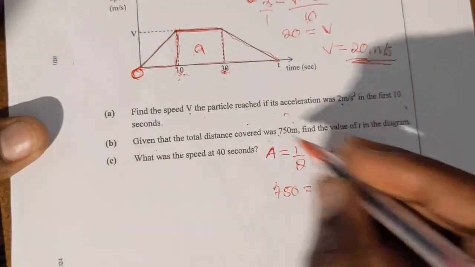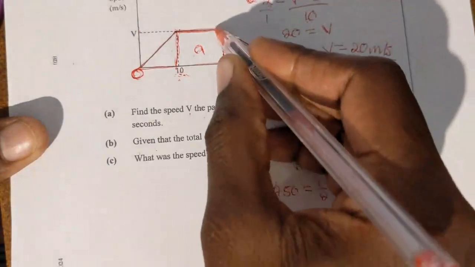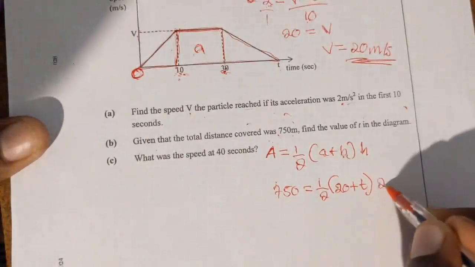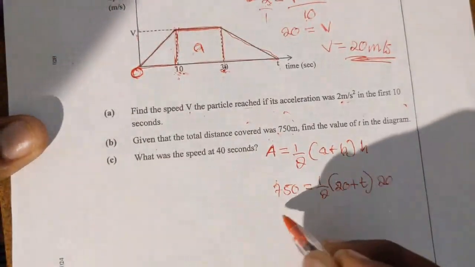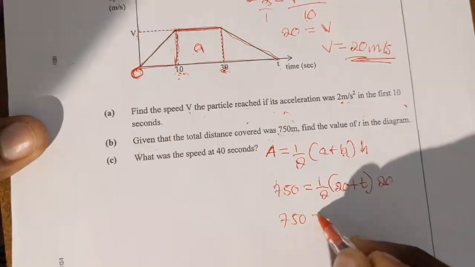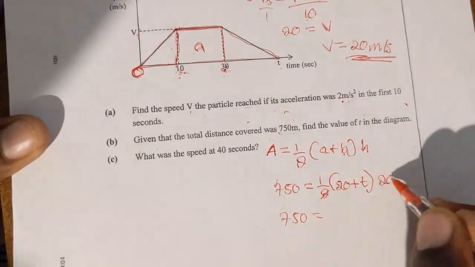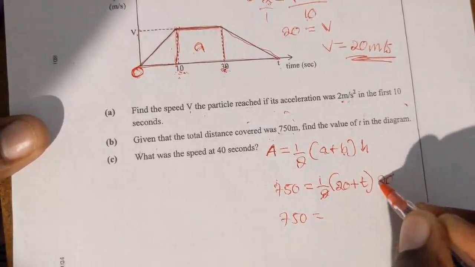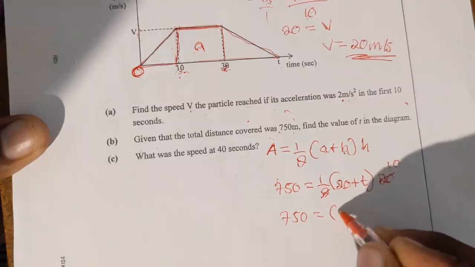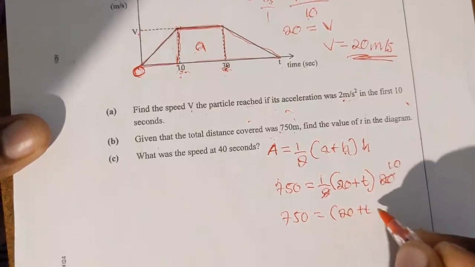Then h is the height of this graph. The height of this graph, we have found that it is 20, that was the speed. So you put 20. That is going to be 750 is equal to 1 over 2 into 20 plus t, multiplied by 20. So you're going to have 10 times 20 plus t.